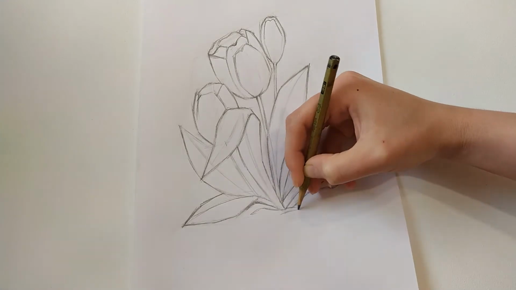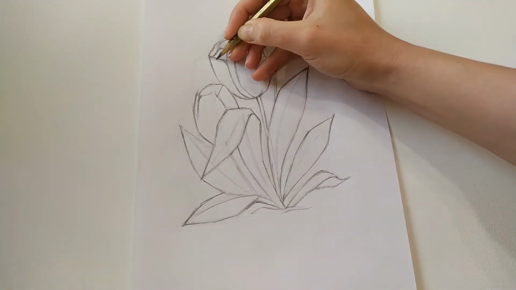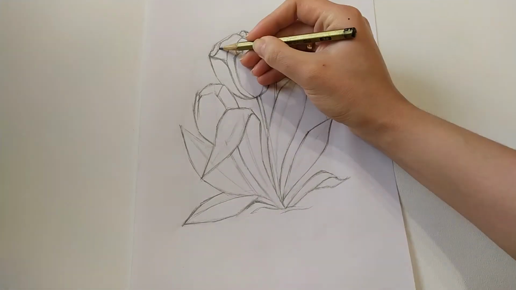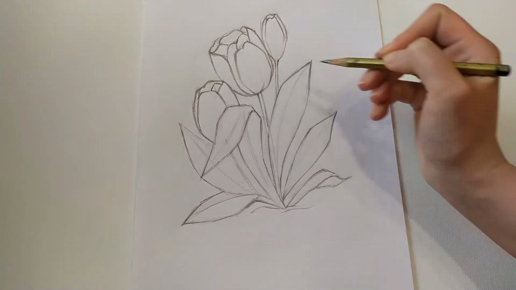Detailing all the elements of the composition: tulip petals, foliage and soil. We increase the pressure on the pencil, we make accents in the turning points of light and shadow, giving the whole image plasticity and volumetric shape.